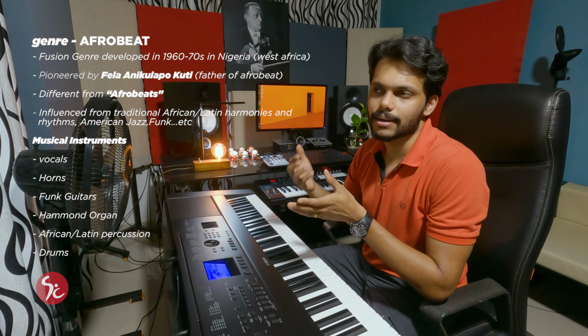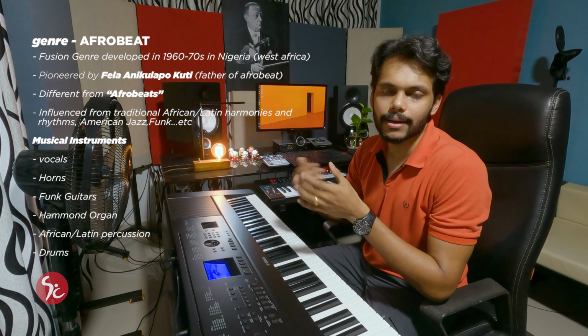There is a different genre called Afrobeats, and it has a totally different meaning from Afrobeat, because Afrobeats is a collective term which describes the contemporary pop music which happens in Africa. But Afrobeat is a very distinct musical genre which had influences from the highlife music which was there in Africa, and the influence was there from American jazz and funk music also. And Fela Kuti single-handedly combined all these things and made his own sound.